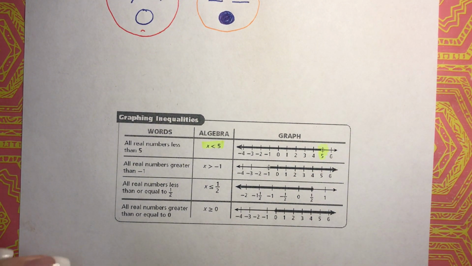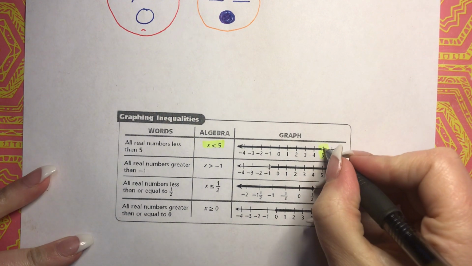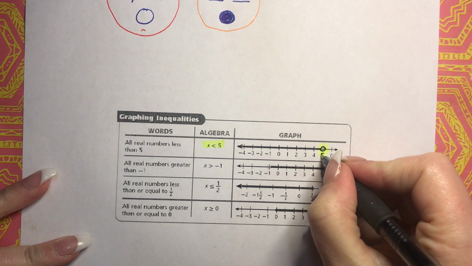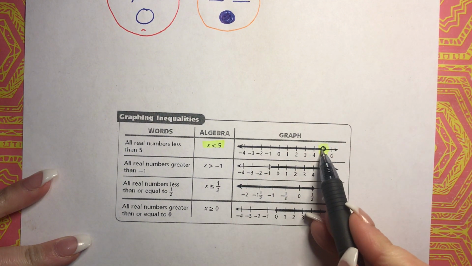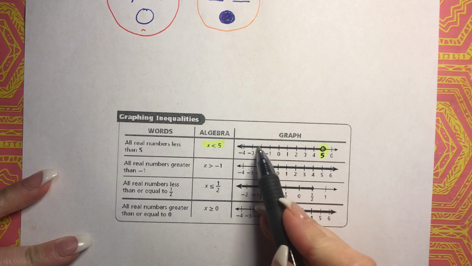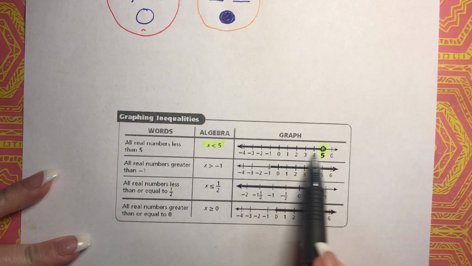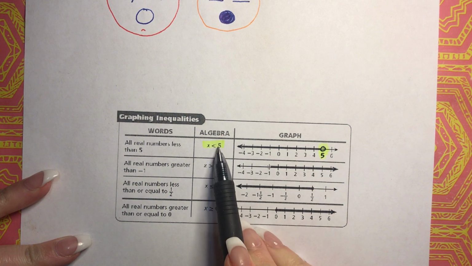It's a little hard to see, so I'm going to make it a little darker, but it does not include 5, right? It's less than. We have a number line here, and this is 5. Then it's all the numbers that are less than 5, and all those numbers are this way. This way would be all the numbers that are greater than 5. So this basically just means any number over here is a solution.